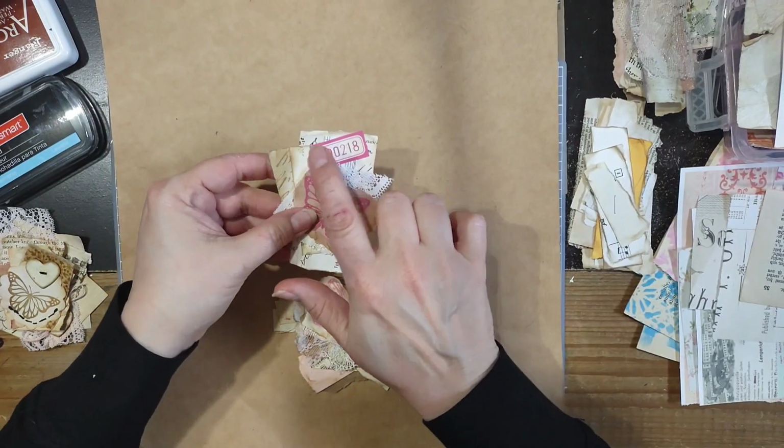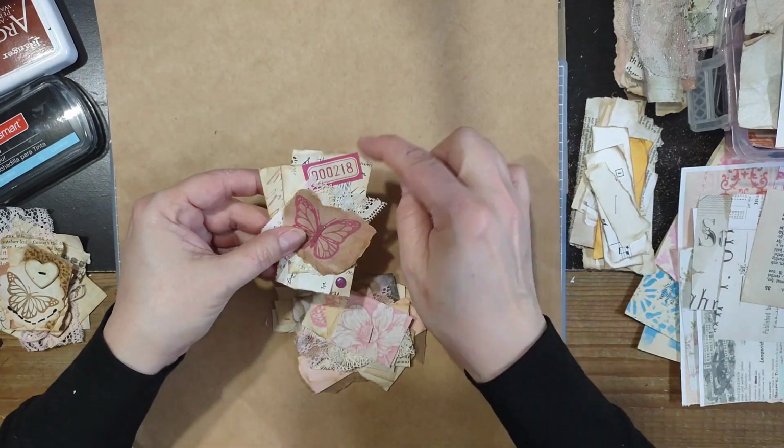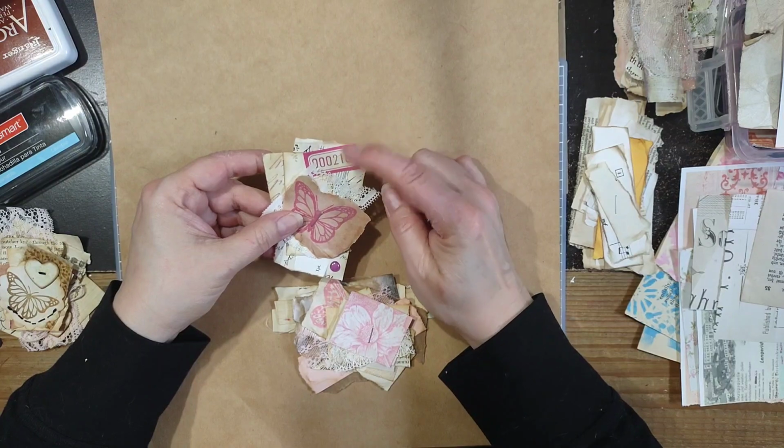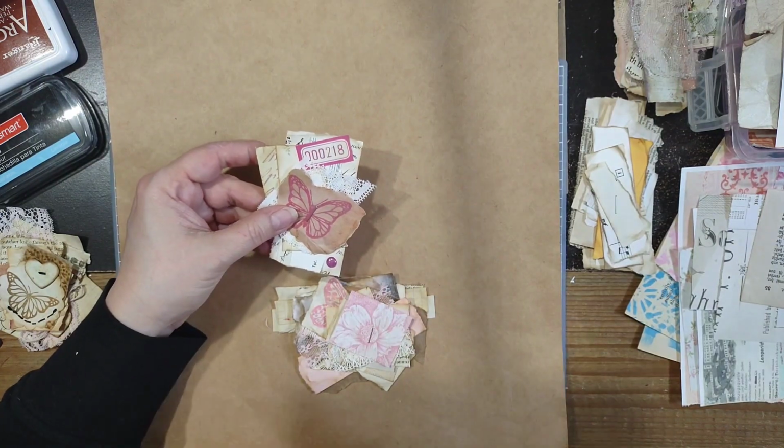So I can start to make some of these on my own. I just need to find a label stamp. I am in search of that.